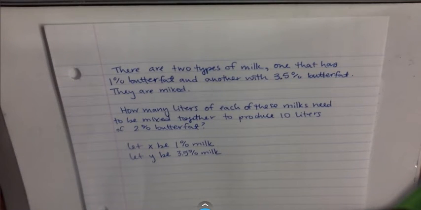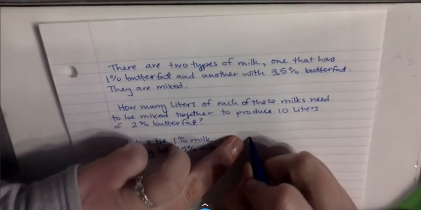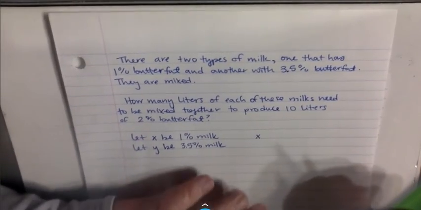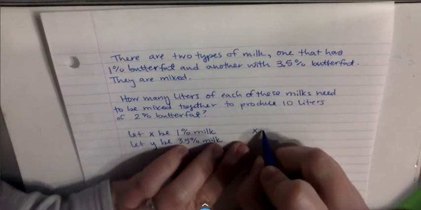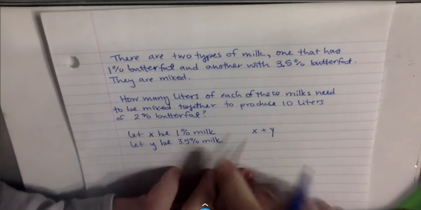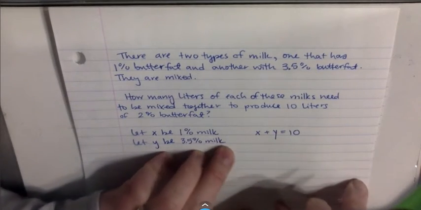After we do that, we can start creating our equations. One equation, we are going to just simply look at the liters of milk that we are dealing with. So we have x liters of 1% milk, however many liters of 1% we need, plus however many liters of 3.5%. All of that needs to equal 10 liters.